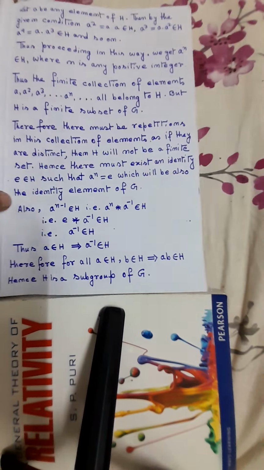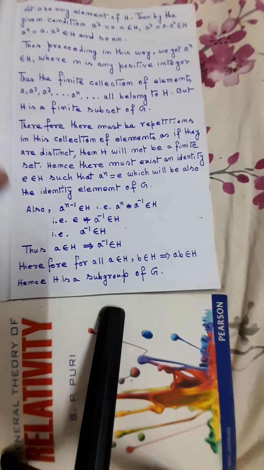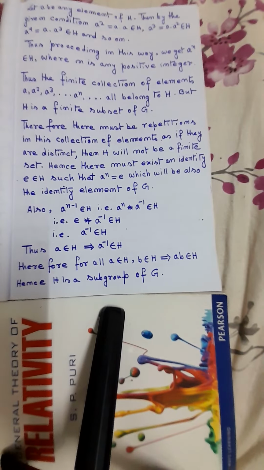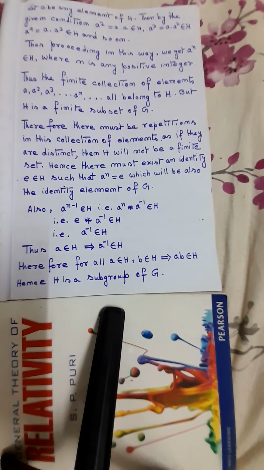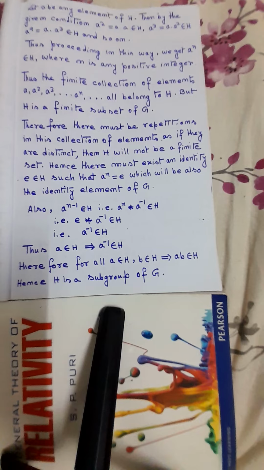Now let A be any element of H. Then by the given condition that H squared, that is A into A, belongs to H, A cube equal to A into A square belongs to H, A^4 equal to A into A cube belongs to H, and so on. Thus, proceeding in this way, we get that A^n belongs to H, where n is a positive integer.